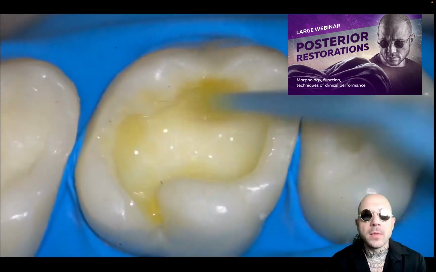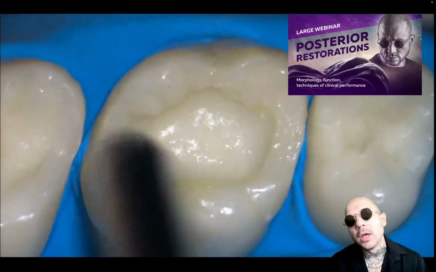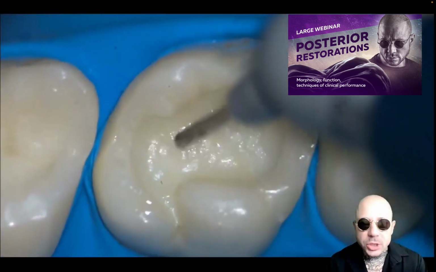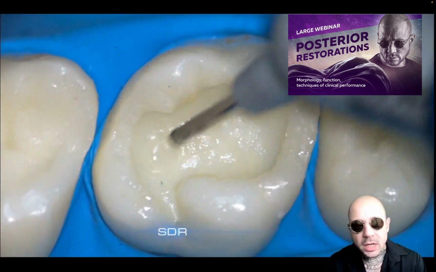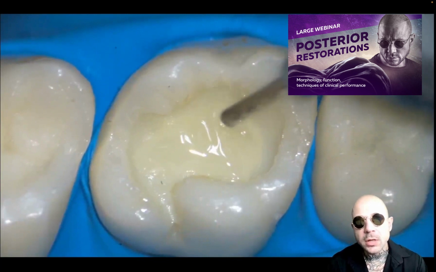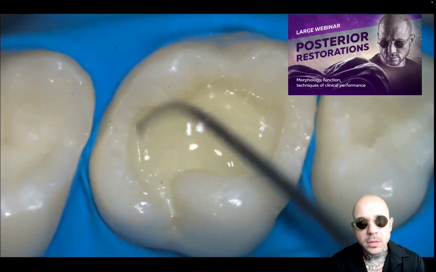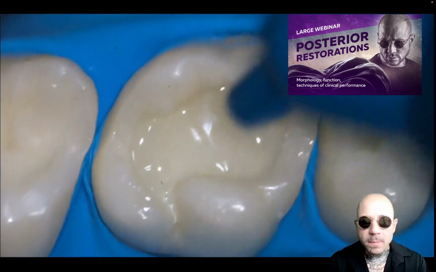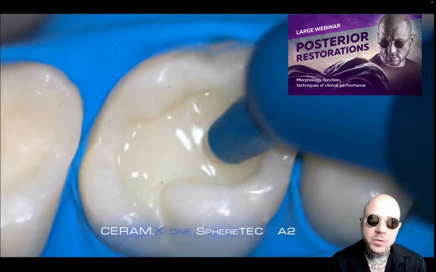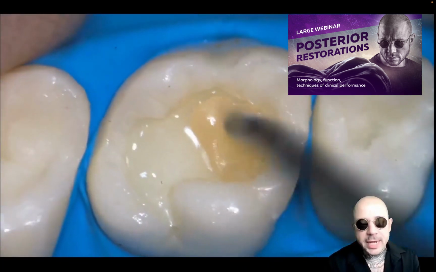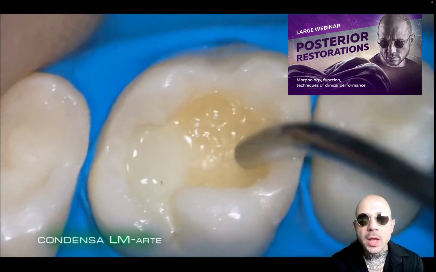Restoration of first maxillary molar with a cavity of not extremely big size. Application of the adhesive system, and then SDR, some portion of bulk fill in there. Spreading with fissura. Then, as the first layer, as you can see, in this case I used SphereTech Ceramics SphereTech A2.